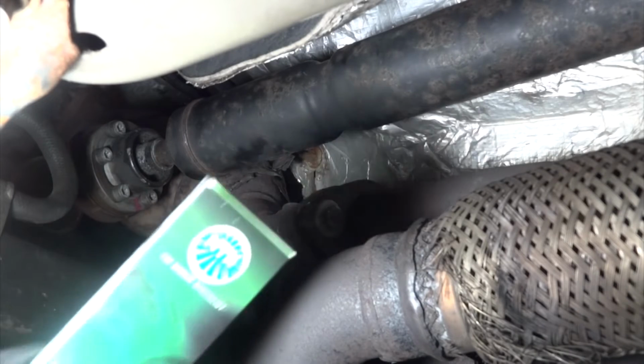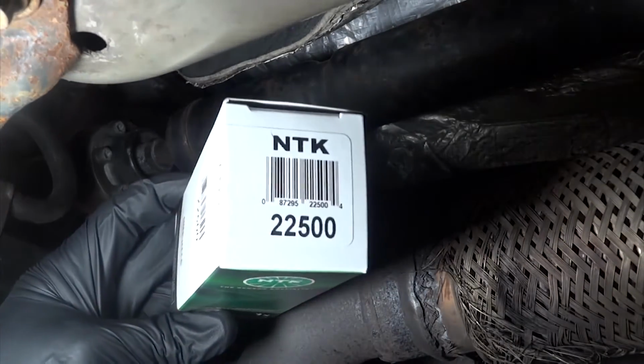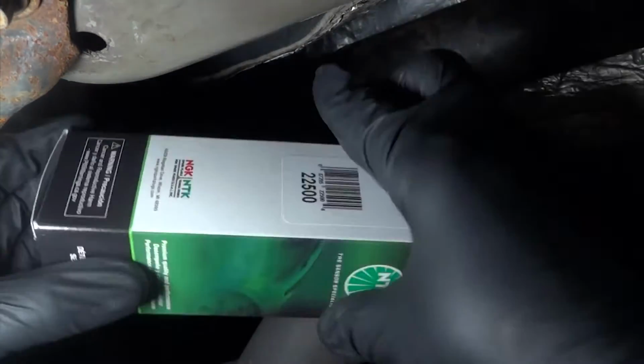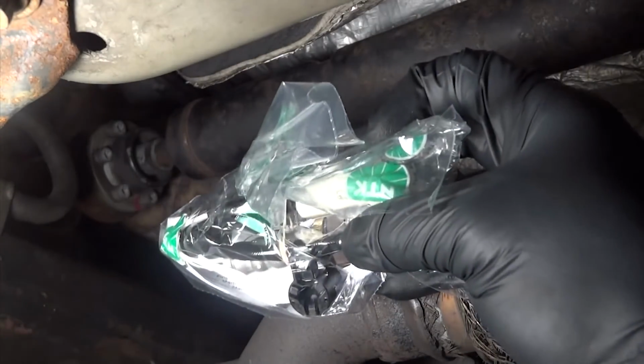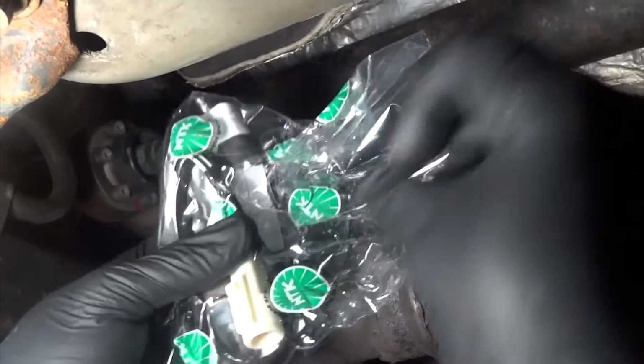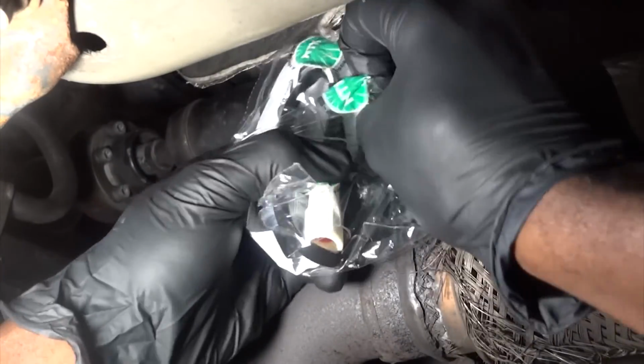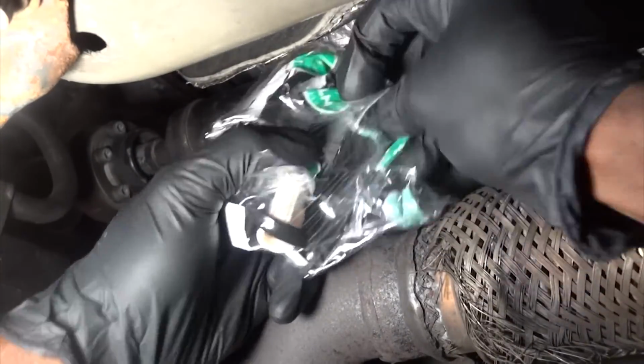I got a new O2 sensor from the parts store. Here is the part number. So we're gonna get this sensor out of the box. So this is the sensor that we're gonna install.